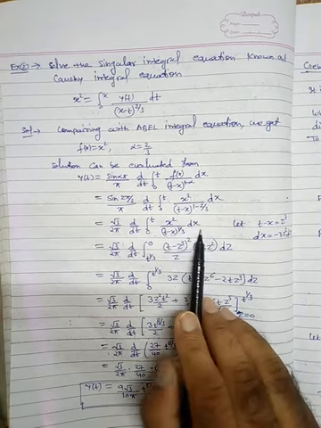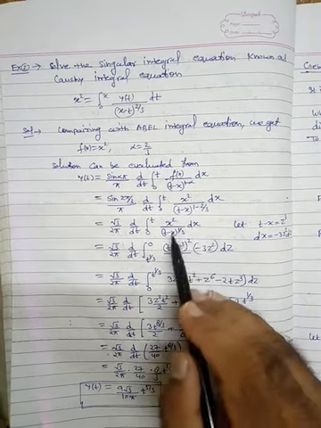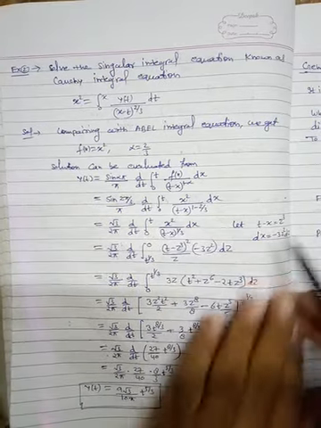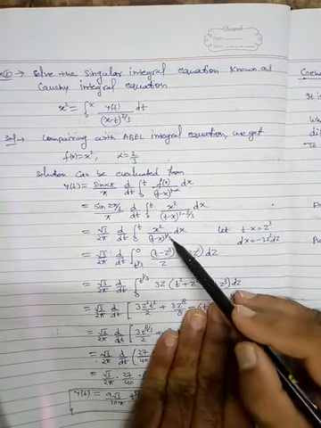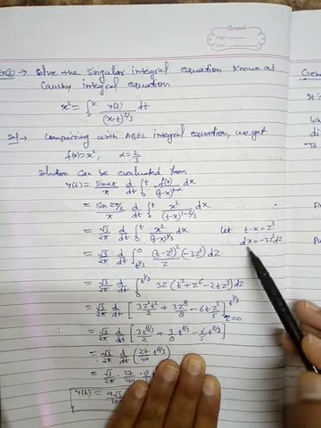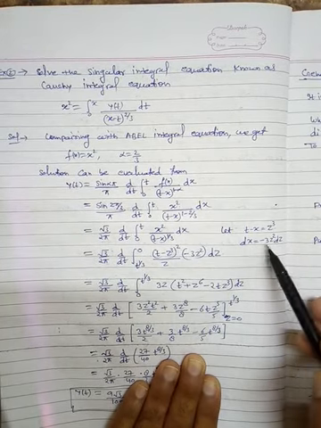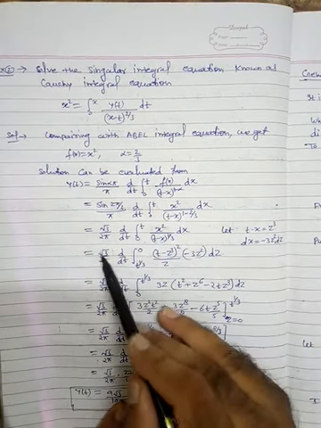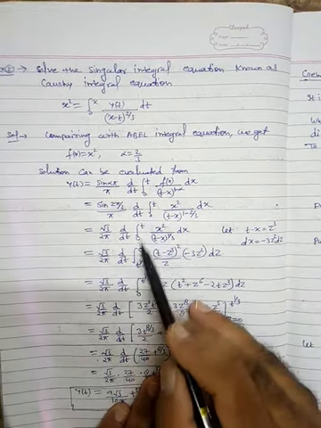Now here we can again use a transformation. t minus x is assumed as z cube because here we have power 1 by 3. Again find out x here and then differentiate. So we get dx is equal to minus 3z square dz. Substitute these values here. Now the limits.